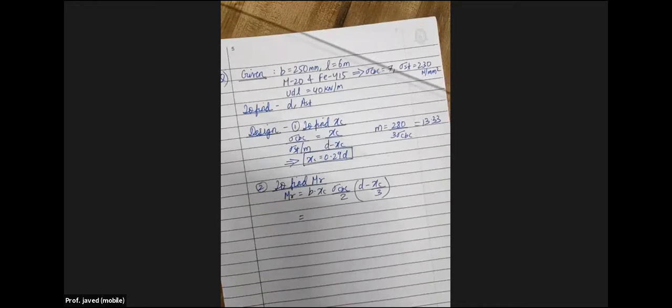I hope I'm audible to everyone. Please write in the chat box what you're getting MR in terms of B and D. Since B is given to you, you will get it only in terms of D. Yes, Avinash, you can directly write in the chat box for everyone to see.